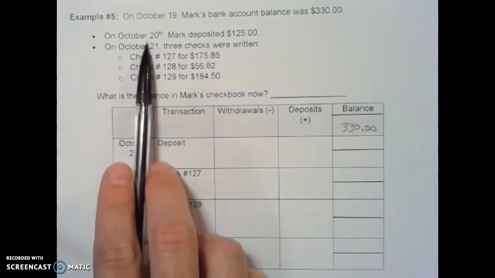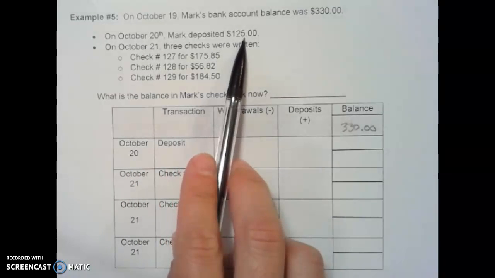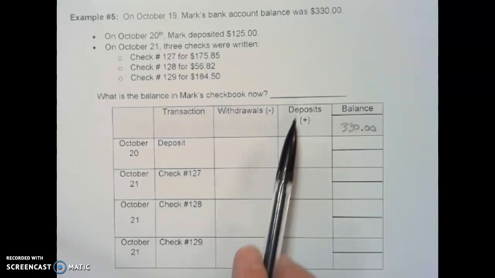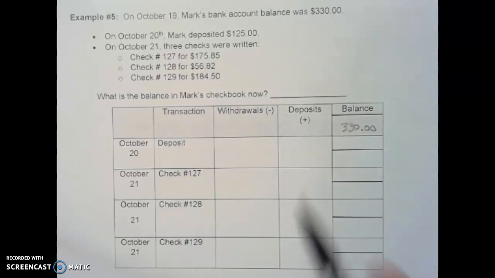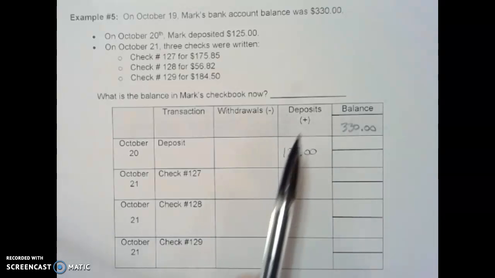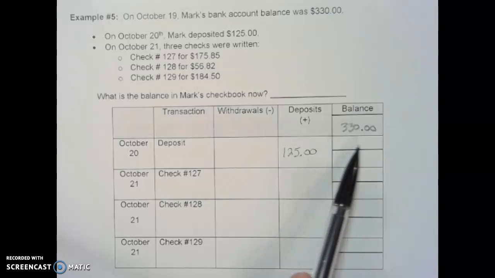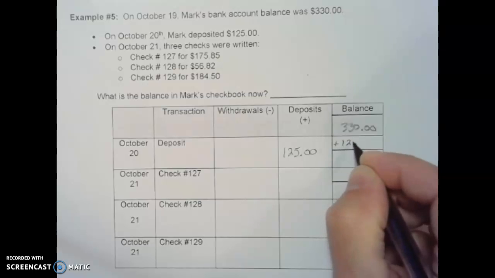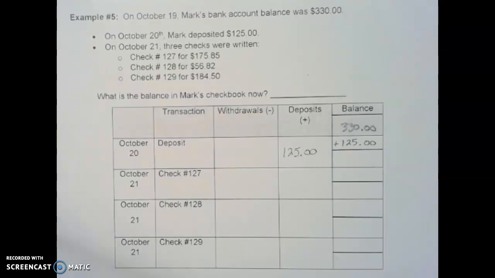So on October 20th, Mark deposited $125. So here's October 20th. It was a deposit. So underneath of the deposit column, we're going to write the amount, which was $125. And since you're depositing money, that means you're adding money. So underneath of this 330 in this box right here, we're going to write plus $125. And make sure again that you line up your decimal places.